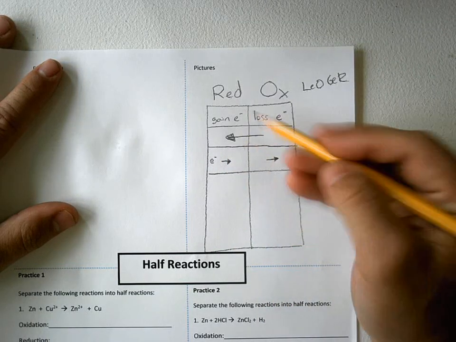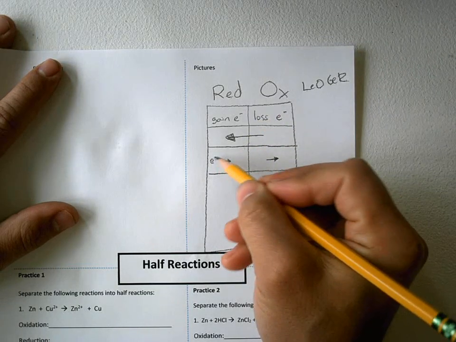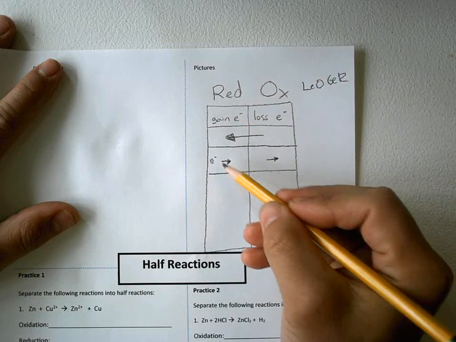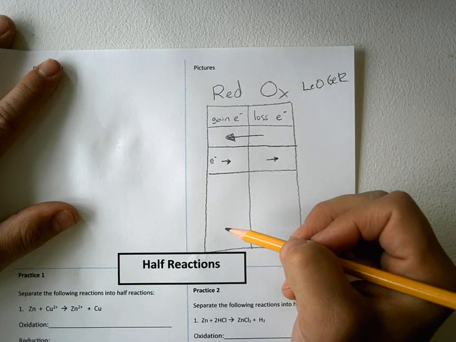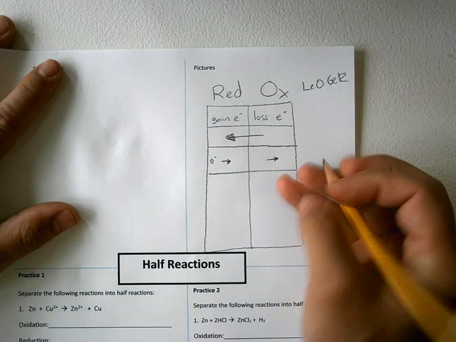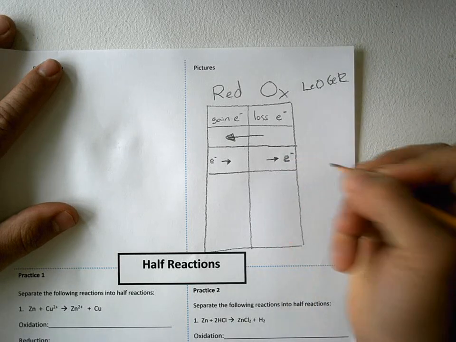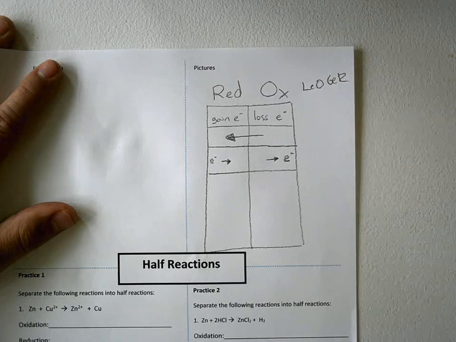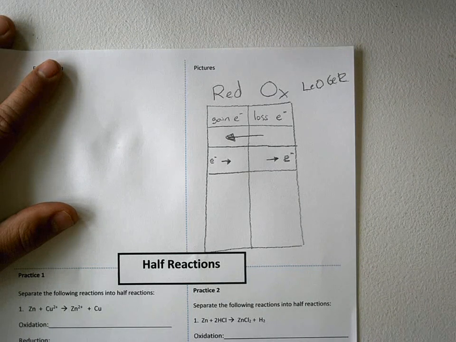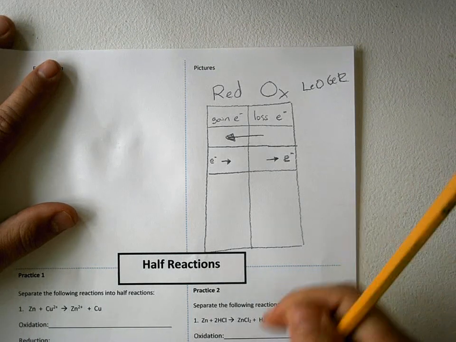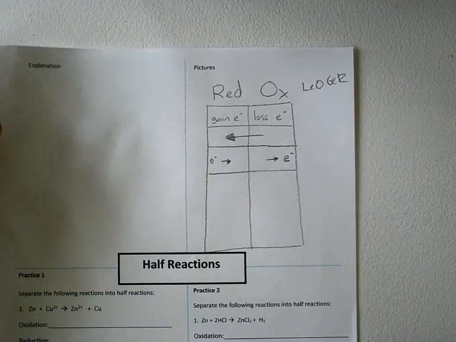Since we can have open notes here, we can remind ourselves that the reduction half reaction will always have the electrons on the left side of the arrow, on the reactant side of the reaction. That means that when electrons are being lost, they would be found on the product side of the half reaction, or the product side of the reaction. Okay, this is all we're going to do, adding to our redox table for today.